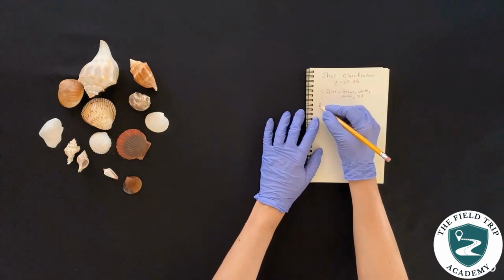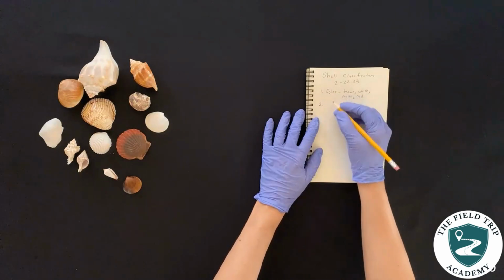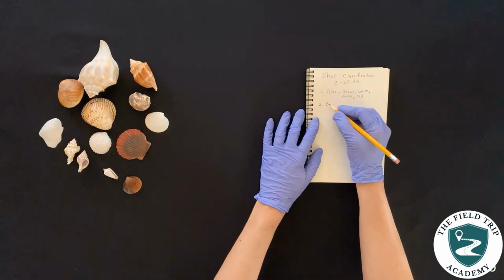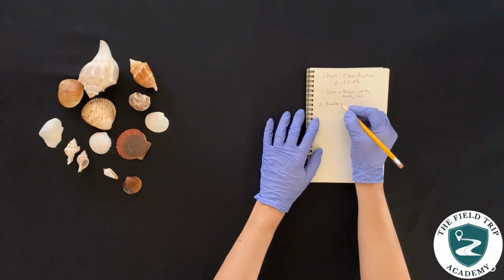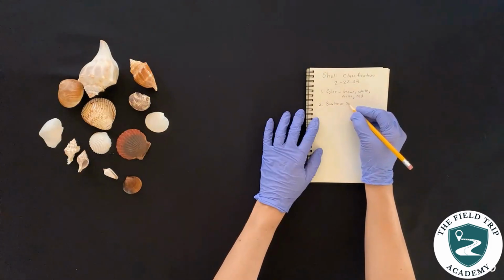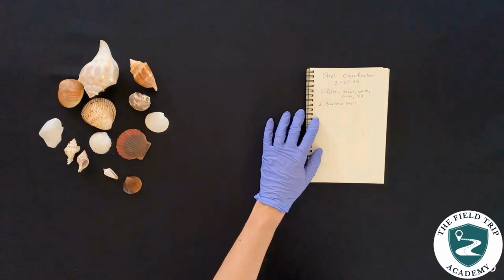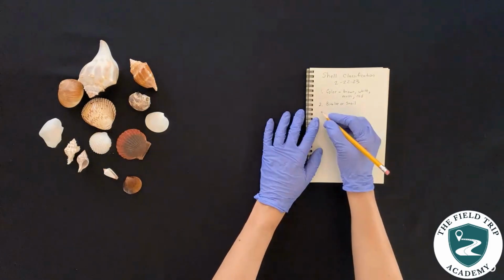And let me just give you one other property. It's kind of a basic property, but is it a bivalve or a gastropod, or in the vernacular, snail? So that's just two samples, but you can keep going. I'd like you to try to get at least 5 properties if you can.